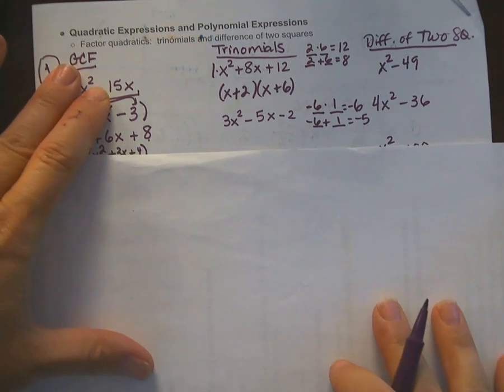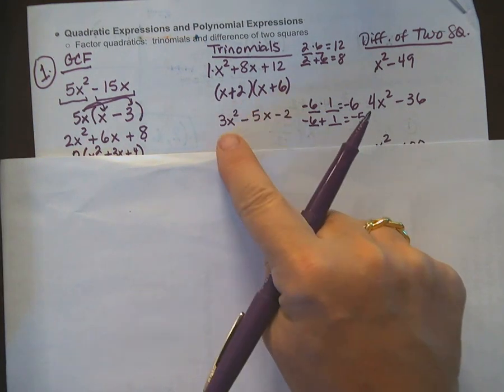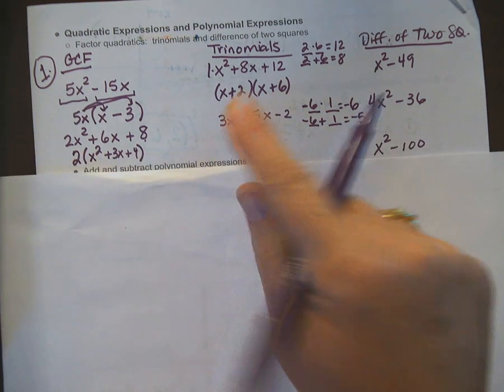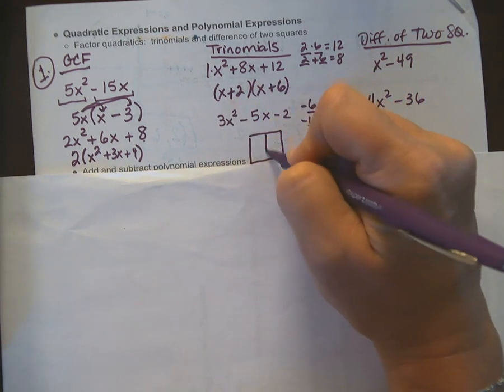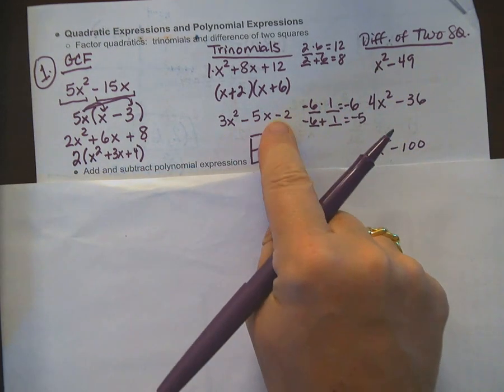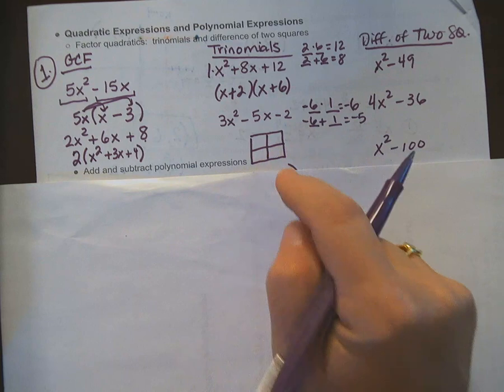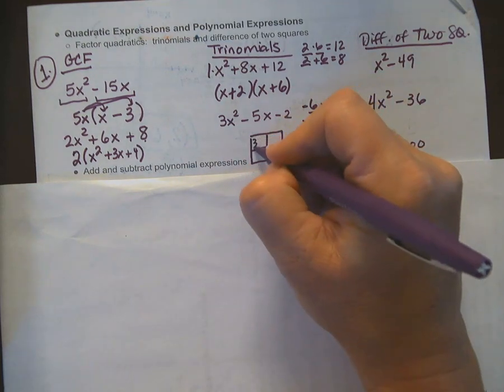Now, it's not so easy. We can't just take these numbers and plop them up here because this is not a 1. So we have to do this box method. We have to build our trinomial out. We have to write it out as 4 terms. So the first term always goes in this top box.